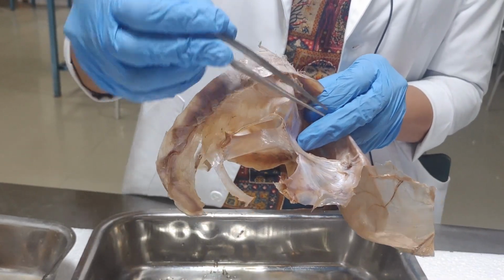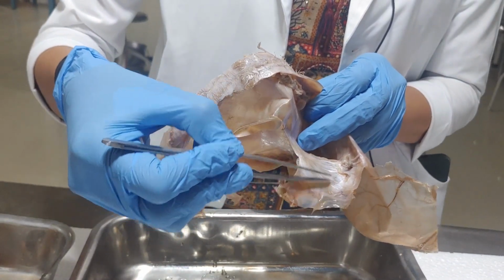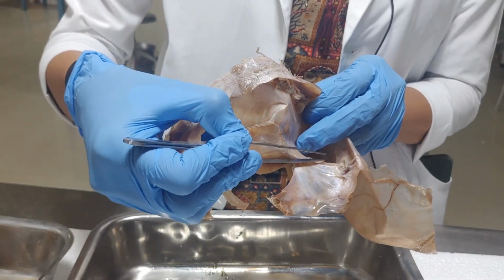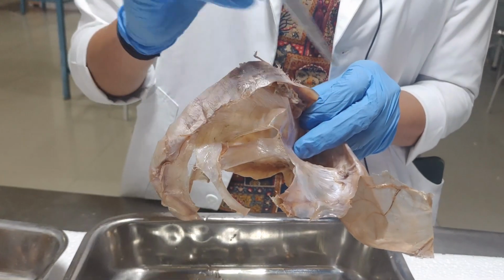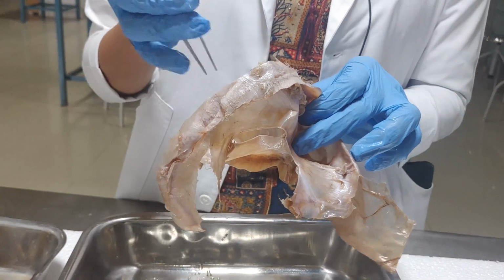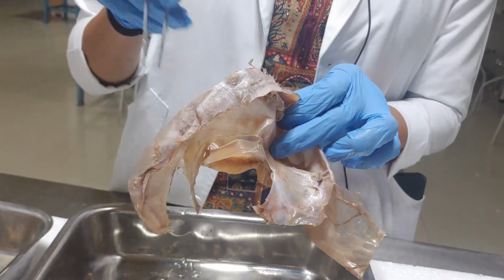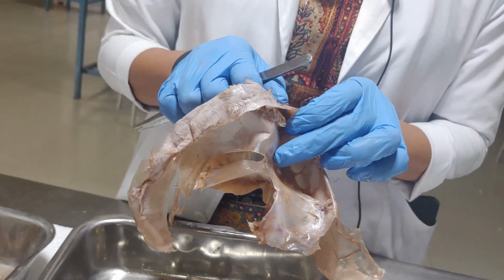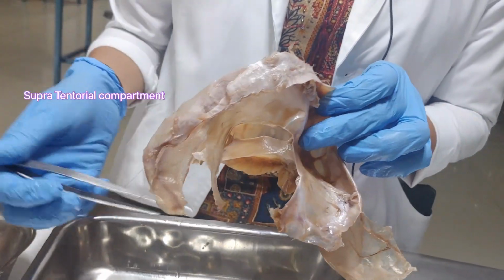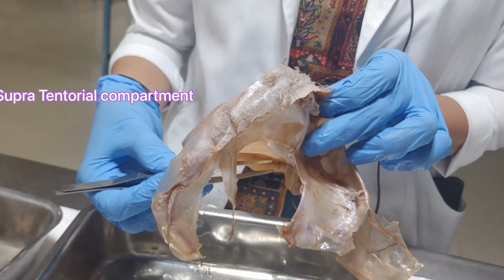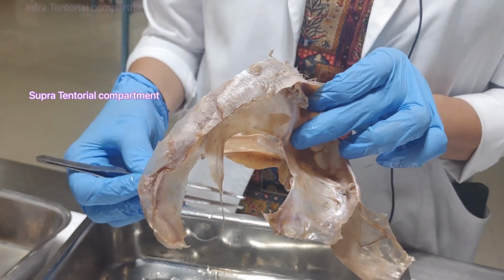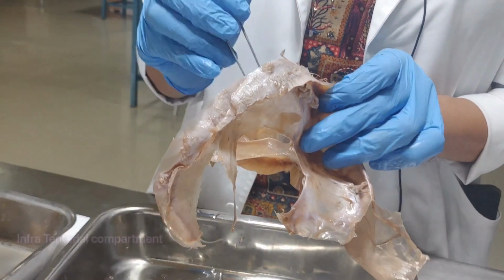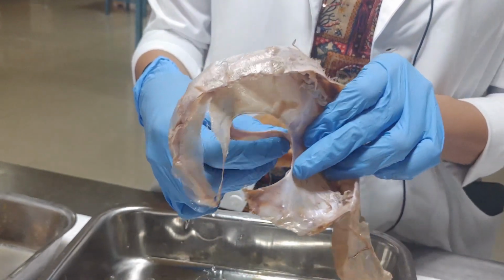One more thing you have to know here is this is a superior surface of the tentorium cerebelli which will divide the cranial cavity into compartments. So whatever the compartment is present above the superior surface of the tentorium cerebelli will be the supratentorial compartment, and below this, that is the inferior surface, will be the infratentorial compartment. So this is the tentorium cerebelli.